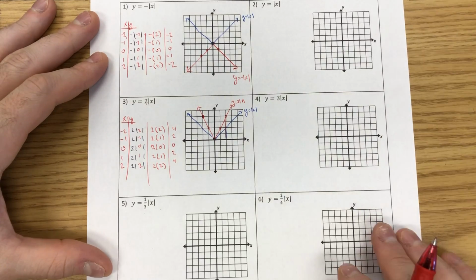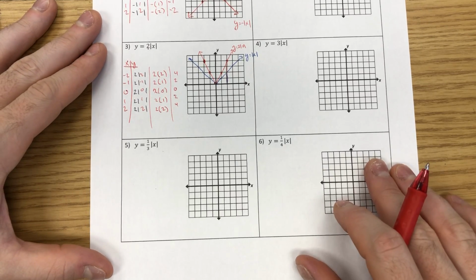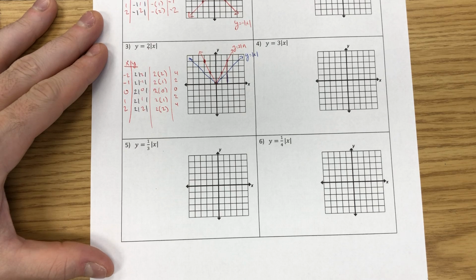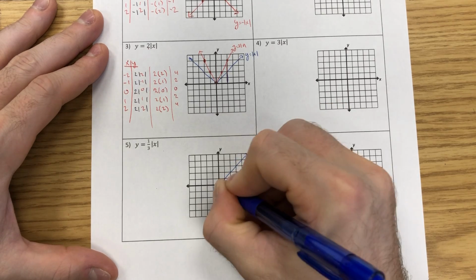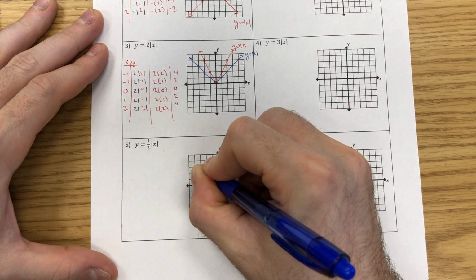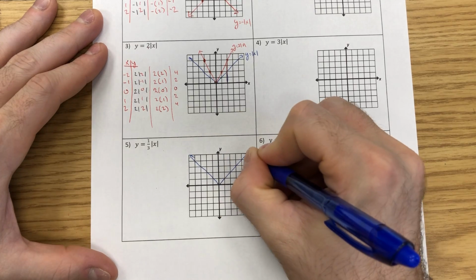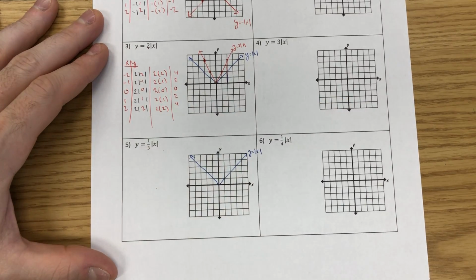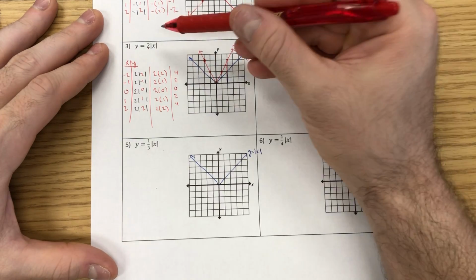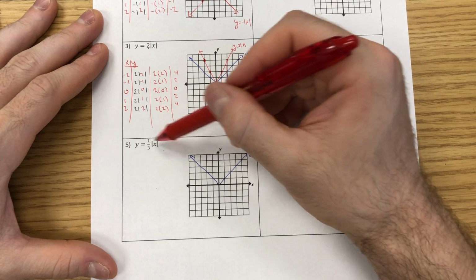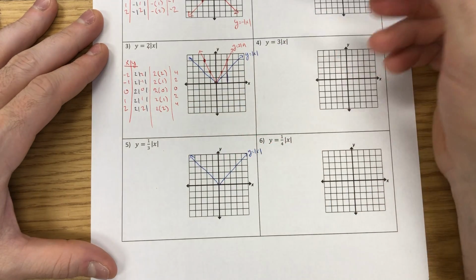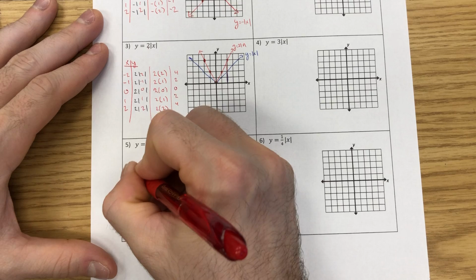So let's do one more. See if we can spot a pattern going on here. So I'm going to graph my parent graph that is a perfect diagonal of y equals the absolute value of x. And I'm going to say, okay, what's going to happen with the 1/3? Well, if that made it taller and skinnier, I bet you this is going to make it the opposite. I bet you it's going to make it shorter and fatter. Well, let's try it out.